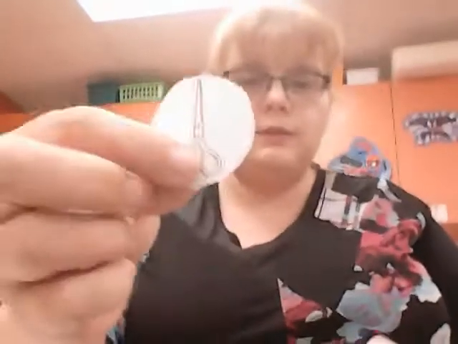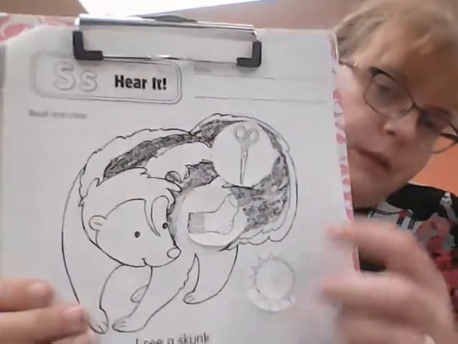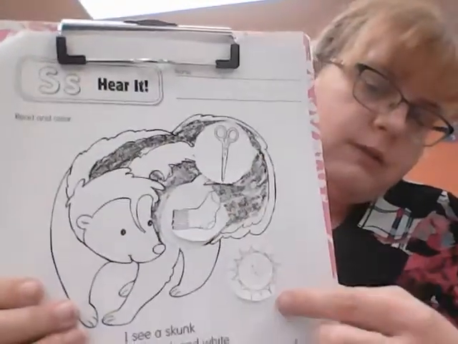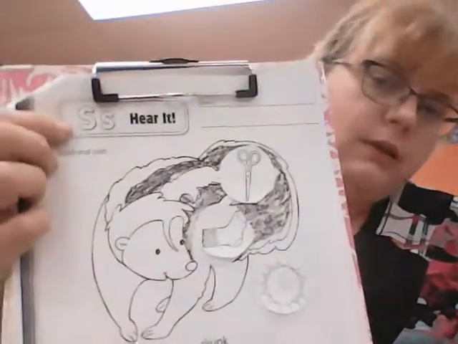If it's not entirely on the dotted line, that's okay. We're still learning. Okay, then we're going to glue those S words. So my first one is scissors. So I'm going to put it right over one of the circles that says glue. I'm going to do the same thing with sock and sun. So there we go. Scissors, sock, sun, and skunk all start with the letter S.